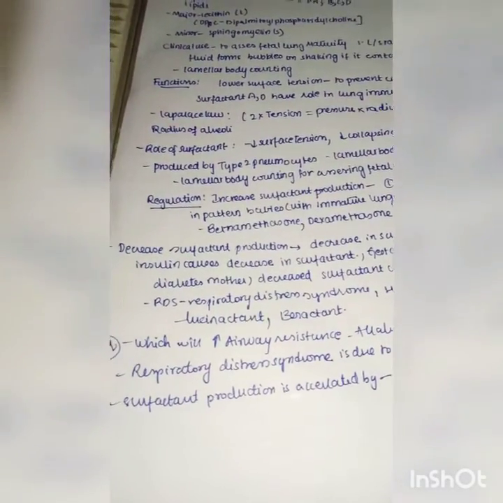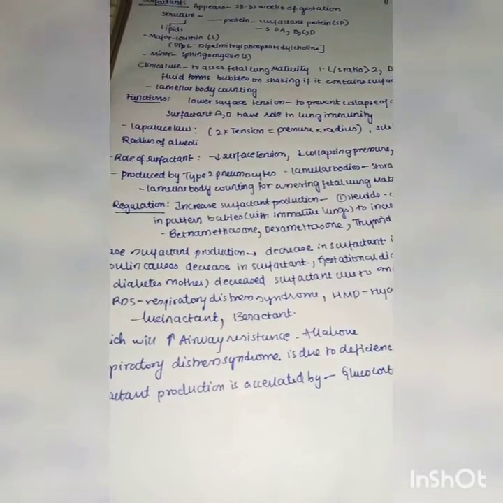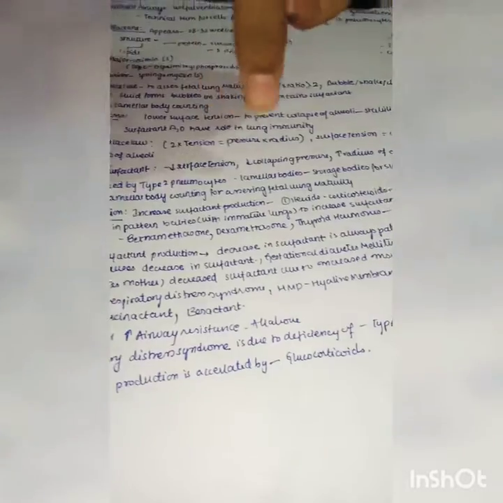Now let us see the function of surfactant. It lowers surface tension, mainly to prevent the collapse of alveoli and maintain the stability of alveoli. Surfactant also has a role in lung immunity. As we said, surfactant proteins are of 4 types, and among them surfactant A and surfactant D have the role in lung immunity. So these are the main functions of surfactant: they give immunity and they prevent the collapsing of the lung.